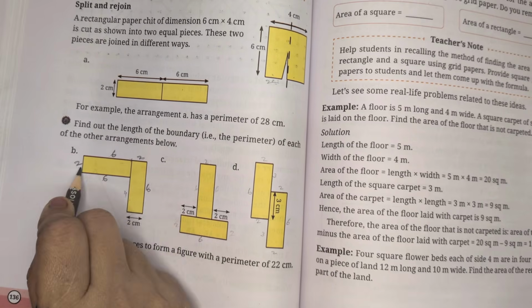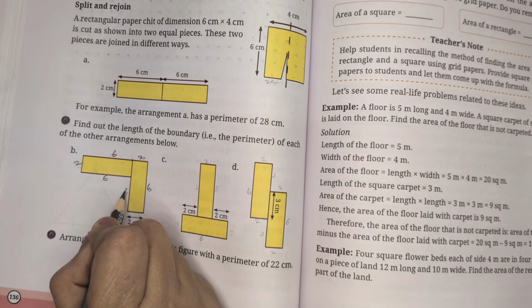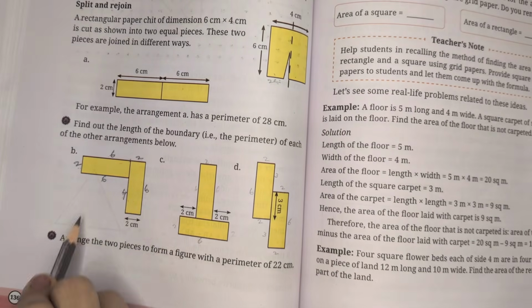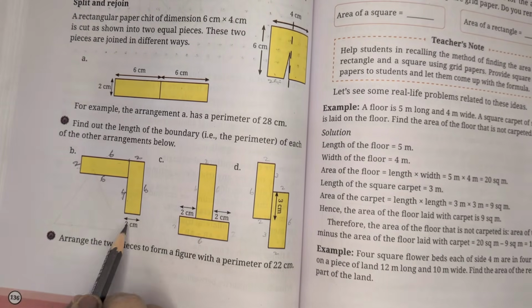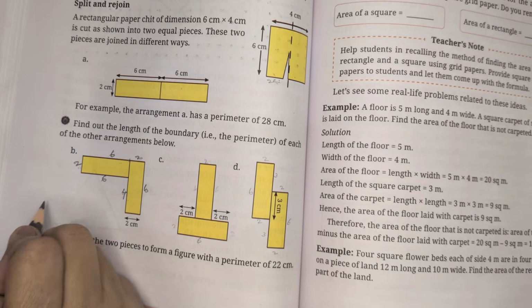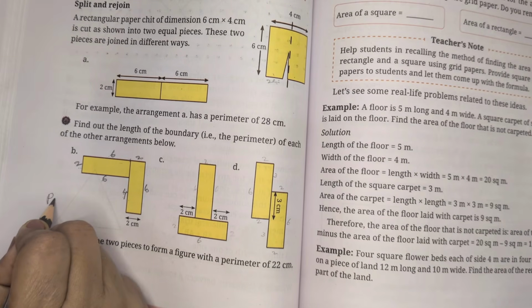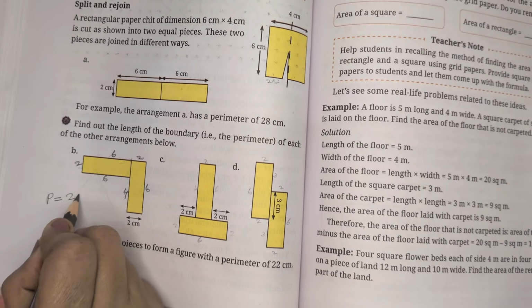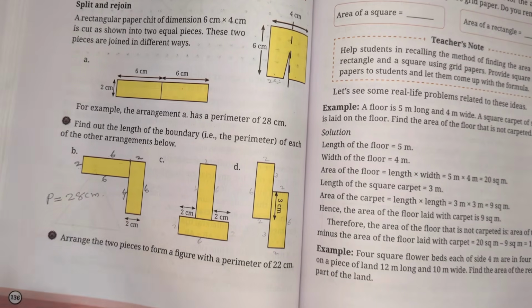That means this 2 centimeter we have to subtract. This side is coming 4 centimeter. We are adding all these sides. 6 plus 4 plus 2 plus 6 plus 2 plus 6 plus 2 is equal to. So perimeter, we can represent in short P, is equal to 28 centimeter.